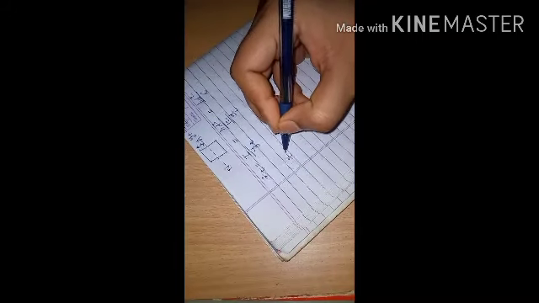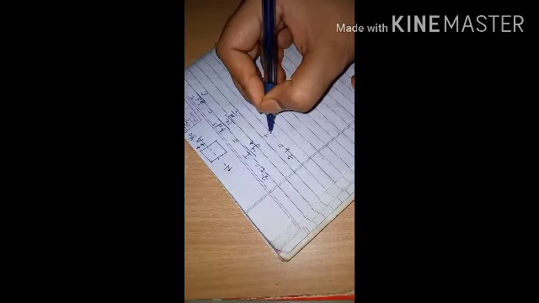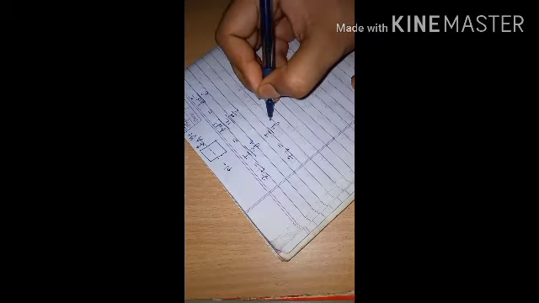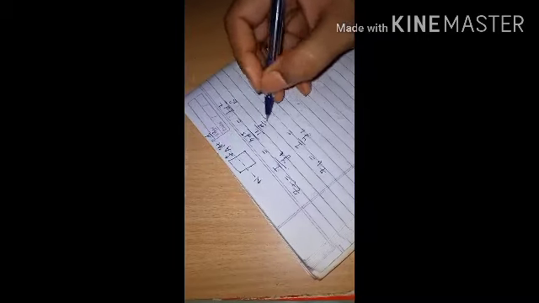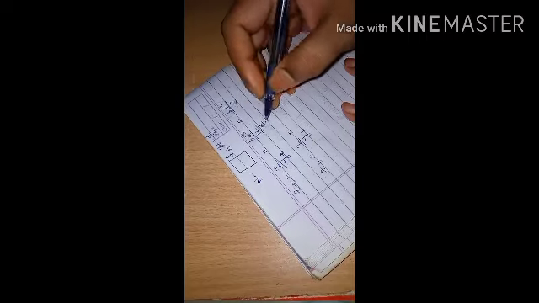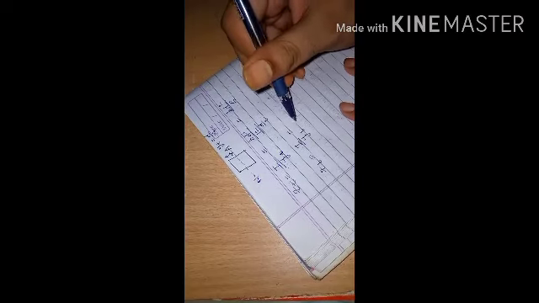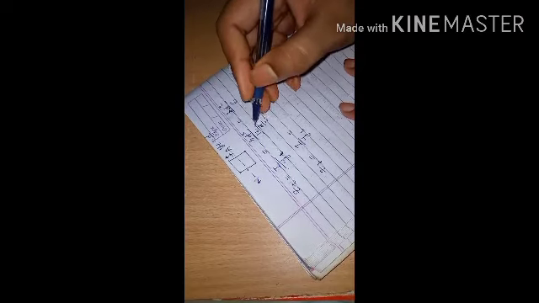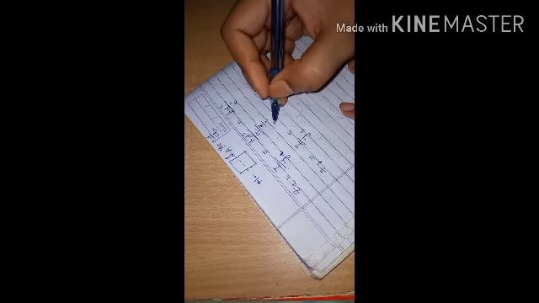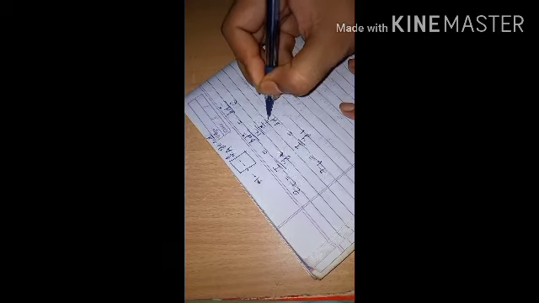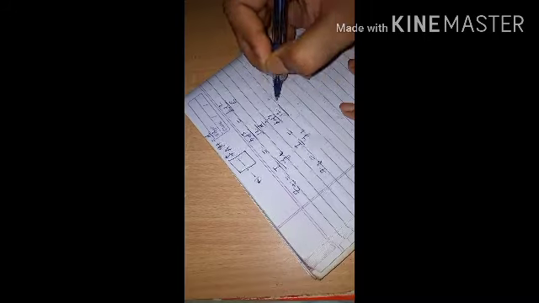Same, ZB is equal to I by YB. Same I, second moment of area, is equal to BD cube by 12.